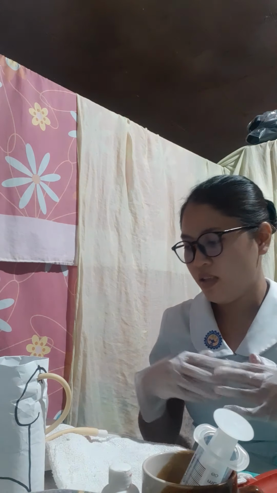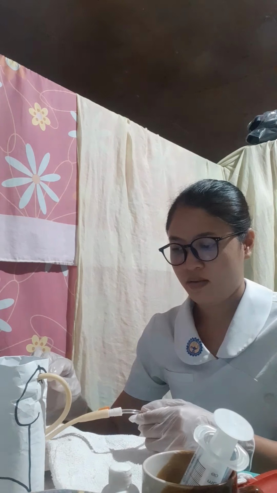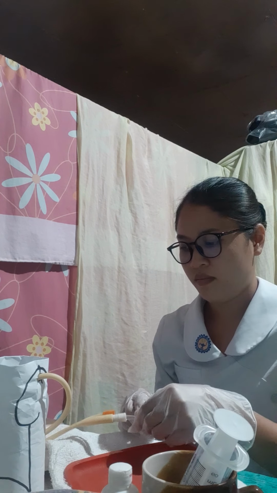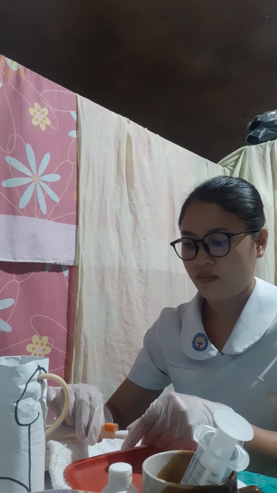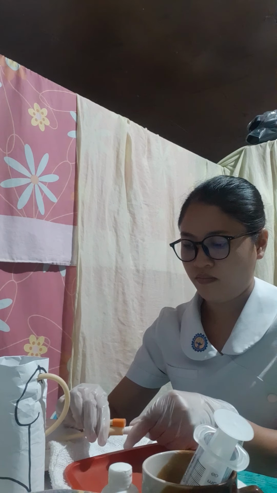And next, we're going to disconnect the catheter from the drainage tubing and place the catheter end in the sterile basin. And we are going to place the sterile protective cap over the end of the drainage tubing, this one.